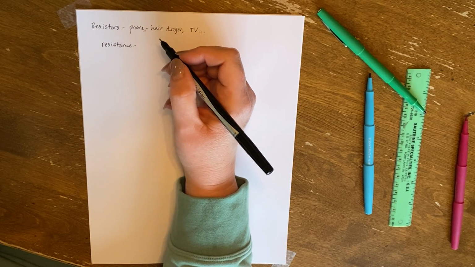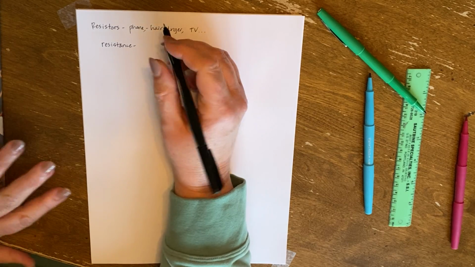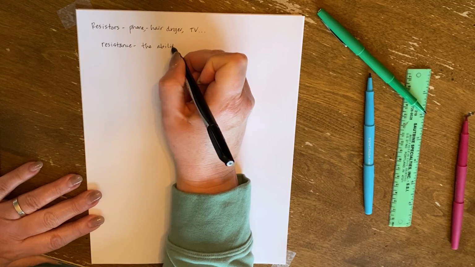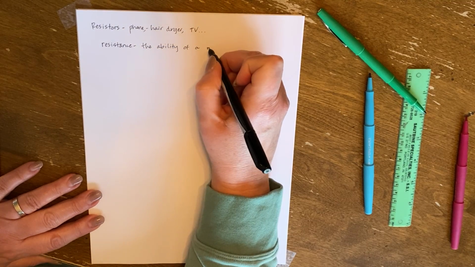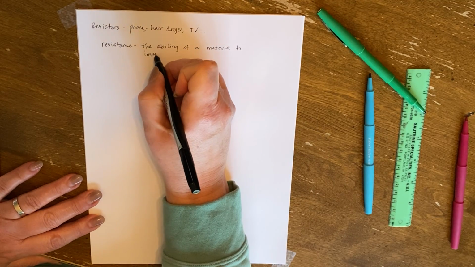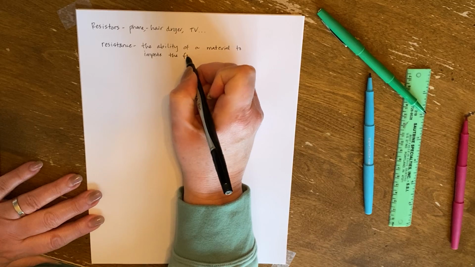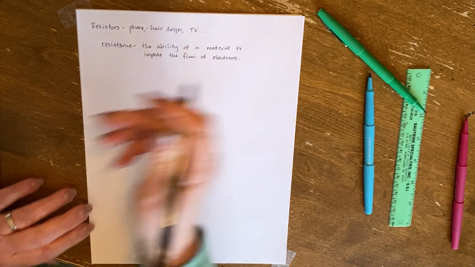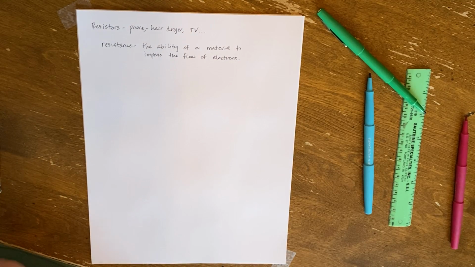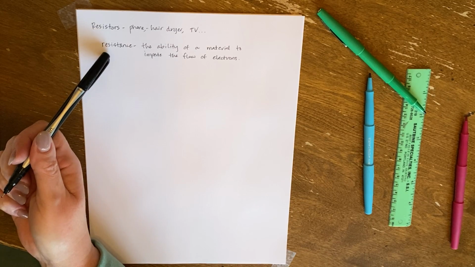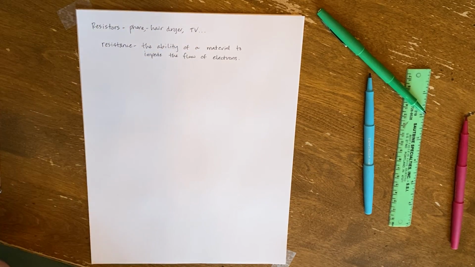So a resistance then is just defined as the ability of a material to impede the flow of the electrons. Okay? So anything that you plug in that uses the electric current is a resistor. Any resistor provides resistance, which is the ability of that material to impede the flow of electrons.